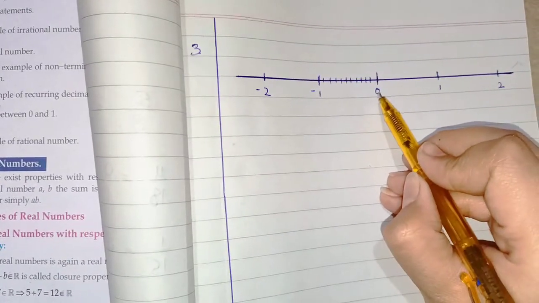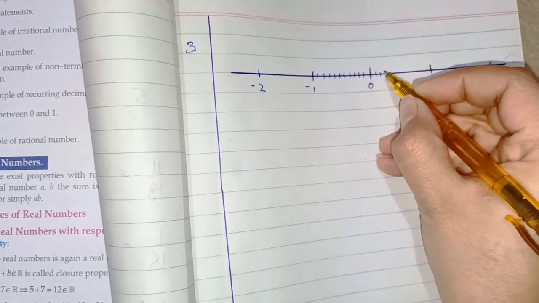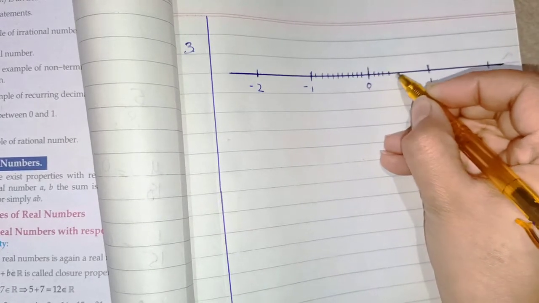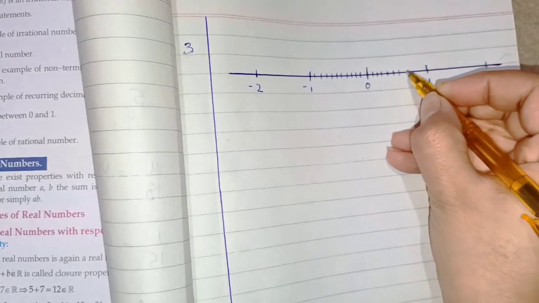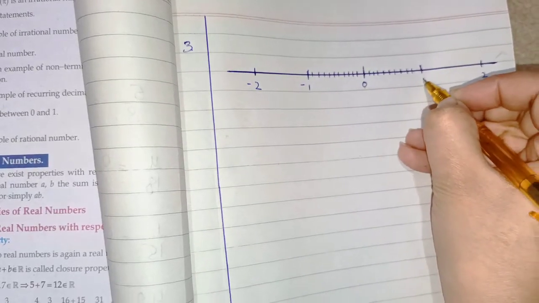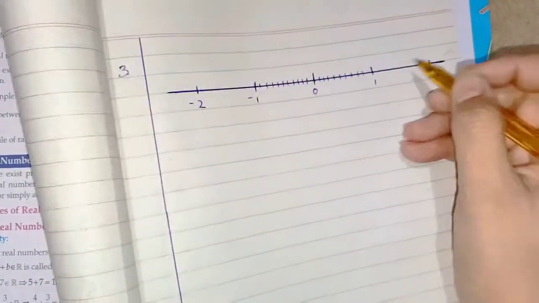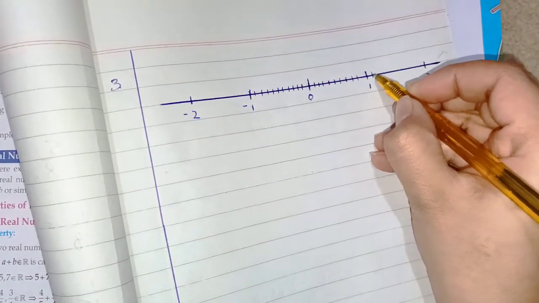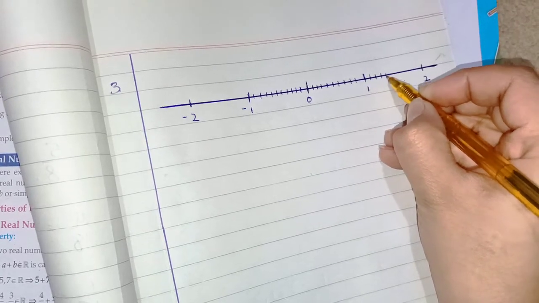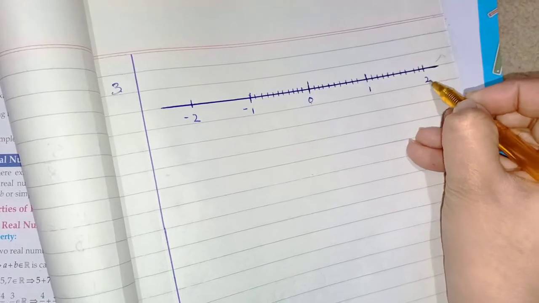It means that after 0 we have 0.1, 0.2, 0.3, 0.4, 0.5, 0.6, 0.7, 0.8, 0.9 and then 1. 10 means we are going to move on the next number. Same as it is, we have 1, 1.1, 1.2, 1.3, 1.4, 1.5, 1.6, 1.7, 1.8, 1.9 and then 2.